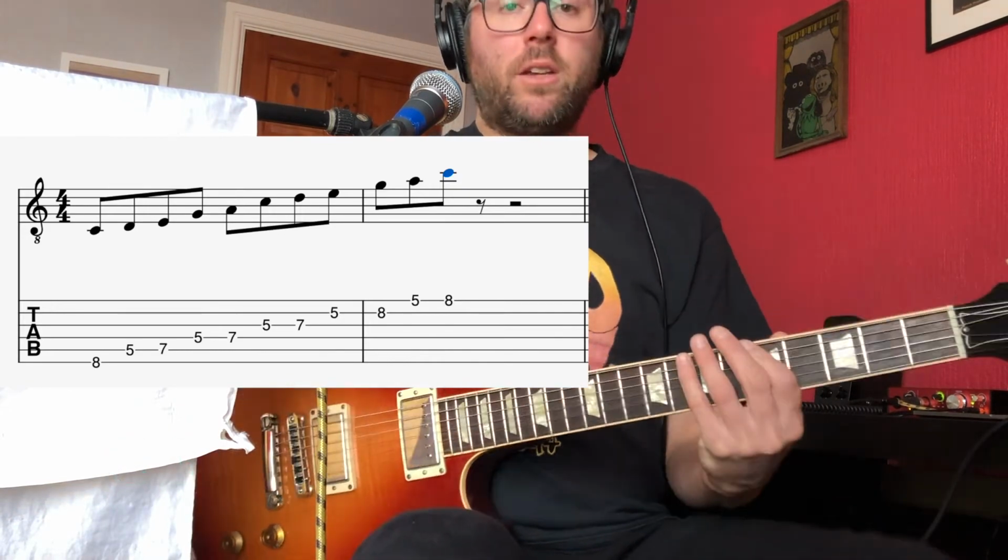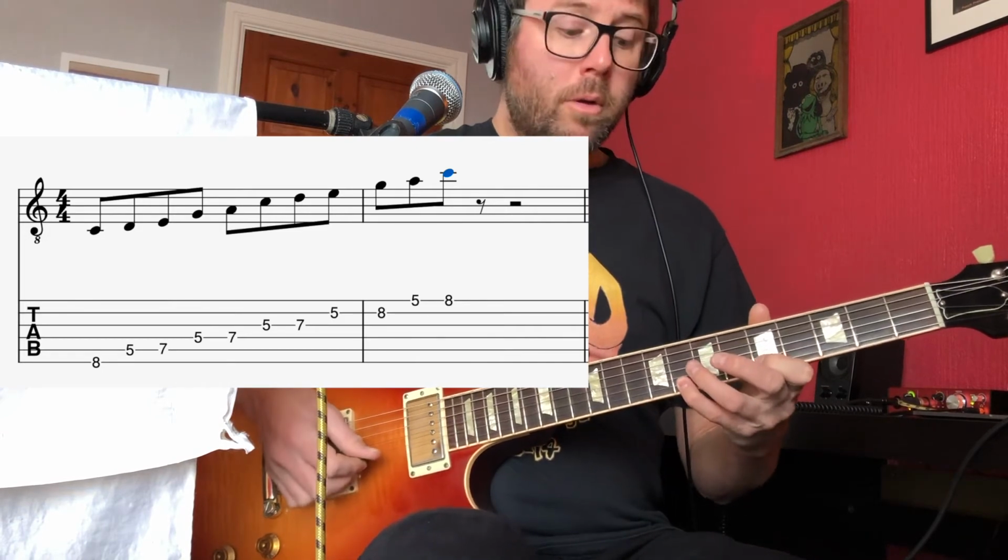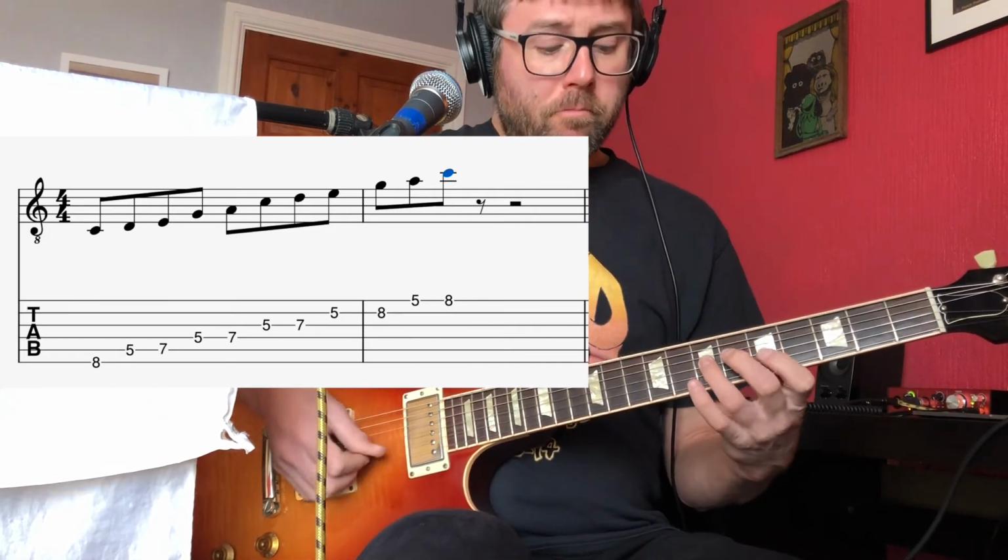So if I start on the second note, that's the C major pentatonic. The C major pentatonic is built on the root 1, the D, the second, the third, the fifth, and the sixth. Okay, 1, 2, 3, 5, 6.